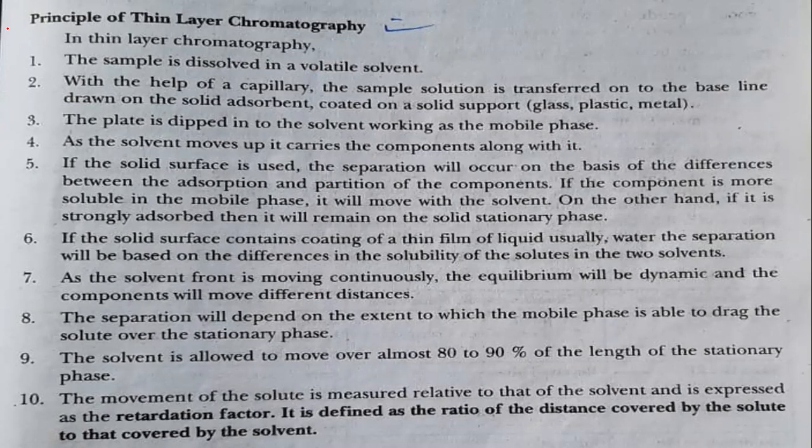After that there is thin layer chromatography. Remember, all the things are similar in paper chromatography and thin layer chromatography, except that in paper chromatography the stationary phase is liquid, and in thin layer chromatography the stationary phase may be solid or liquid. In paper chromatography, only paper is used.